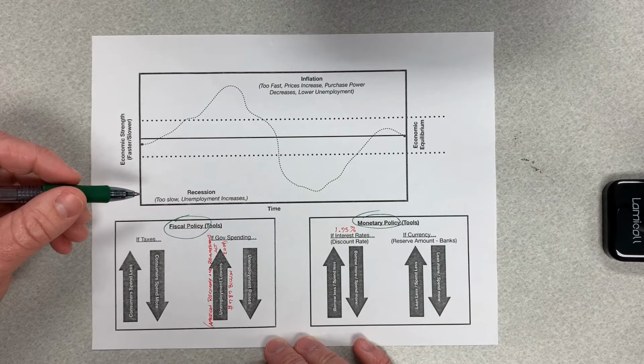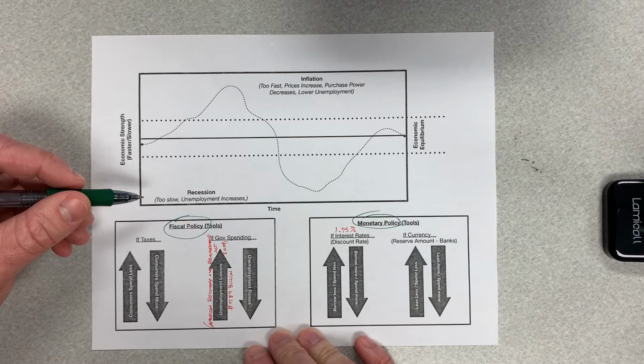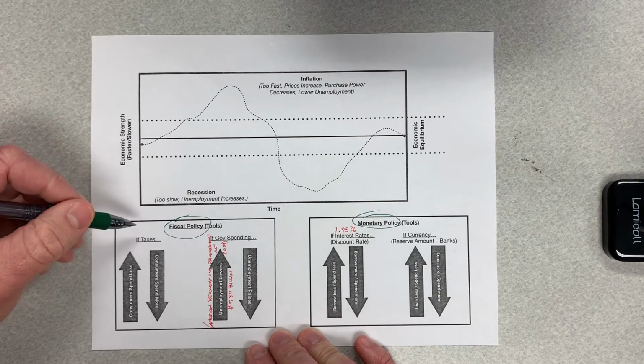But the principle is, if you put money in the pockets of people, they will spend it. Spending speeds up the economy. Not spending slows down the economy. So if you can remember that principle, people will spend money. If they have it, they spend it. If they don't, they won't. Then you can figure out how these tools work.